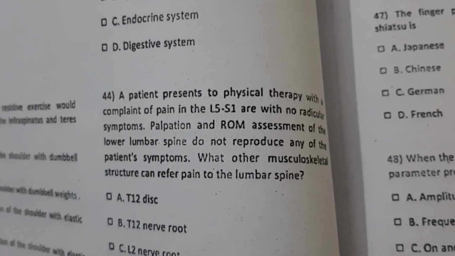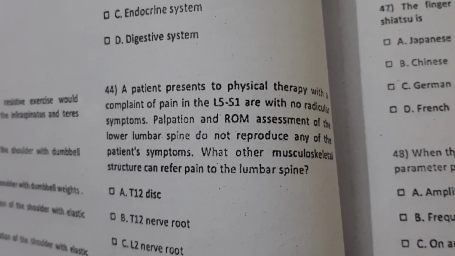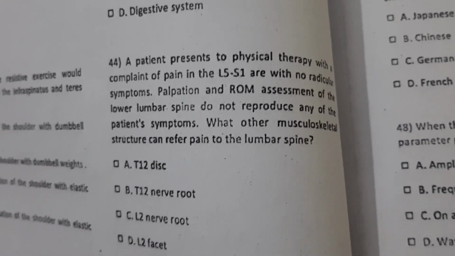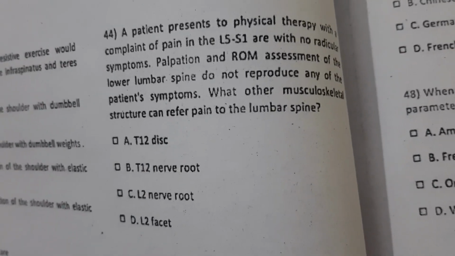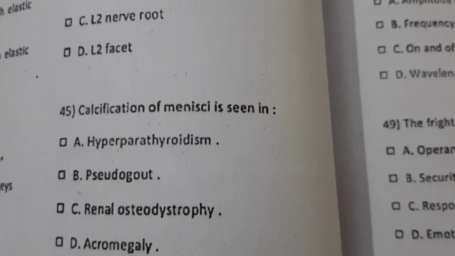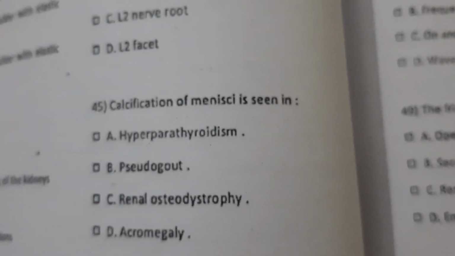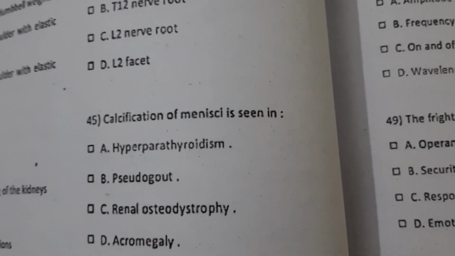Palpation and range of motion assessment of the lower lumbar spine do not reproduce any of the patient's symptoms. What other musculoskeletal structure can refer pain to the lumbar spine? Option A is correct, T12 disc. So the next MCQ is: calcification of menisci is seen in, option B is correct, pseudogout.